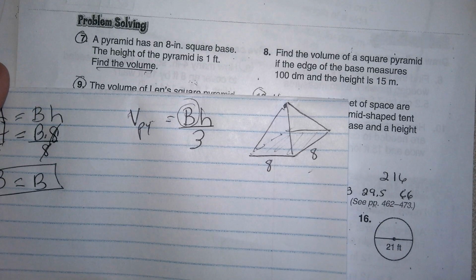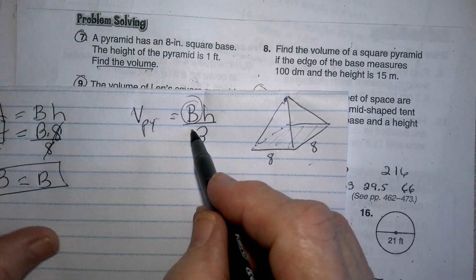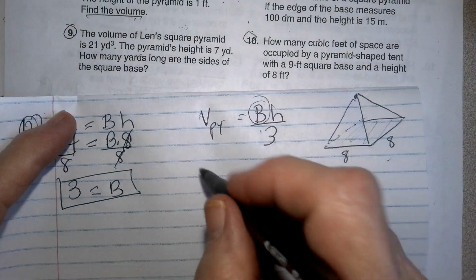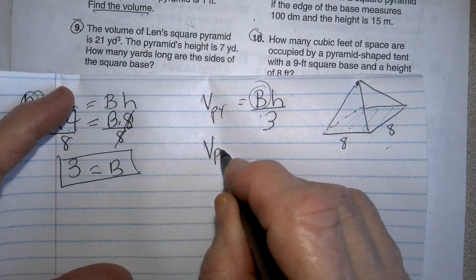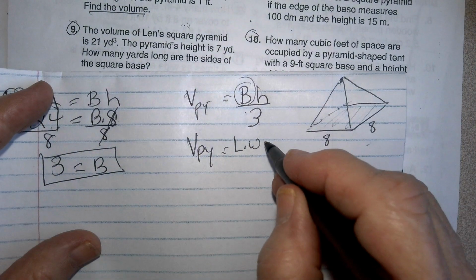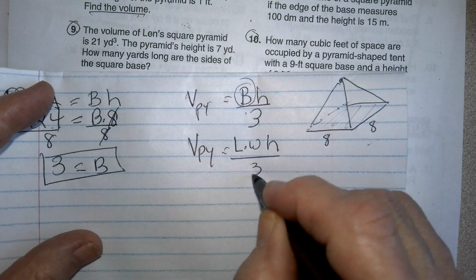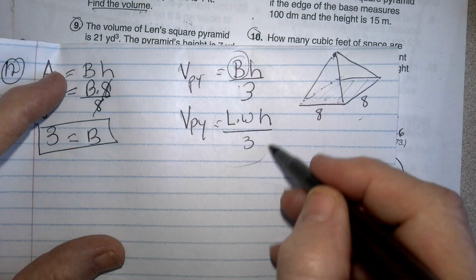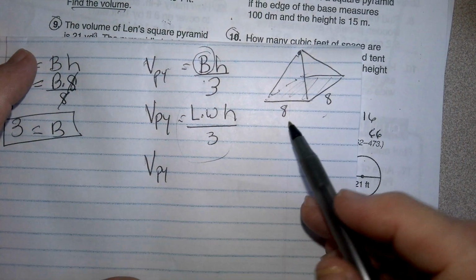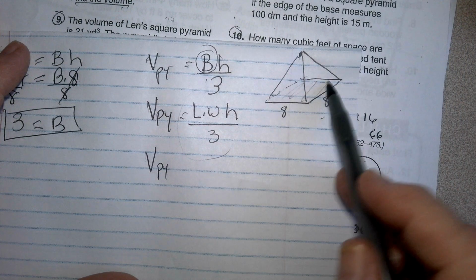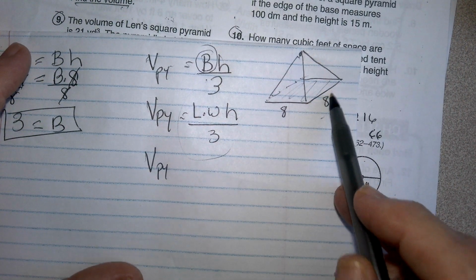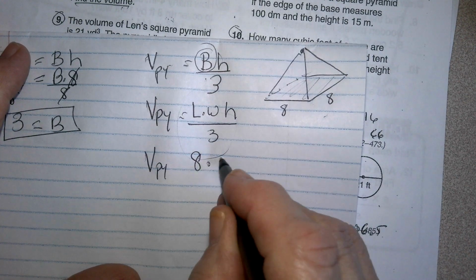Well, but what shape is it? It's a square. So that square we can use the length times width. So I'm going to change this formula into length times width times the height of my pyramid divided by 3. So have all of this down. Do you know then the length and the width of our base? Yes. Which is what by what? 8. It is 8 by 8.